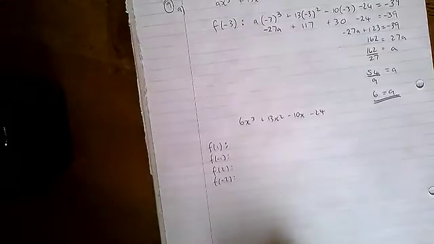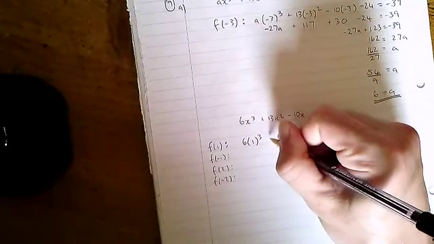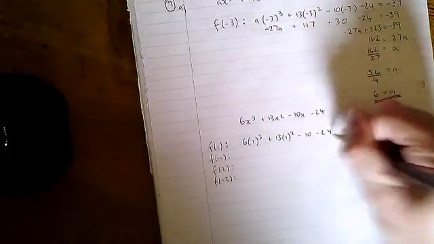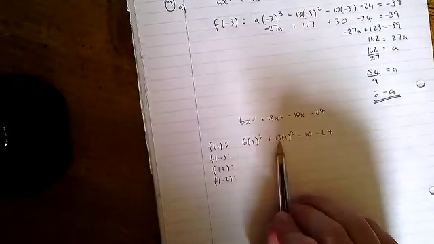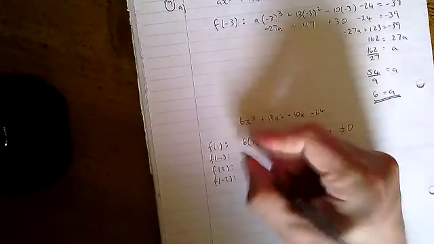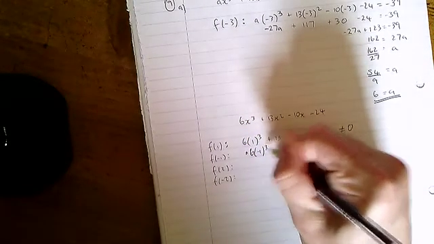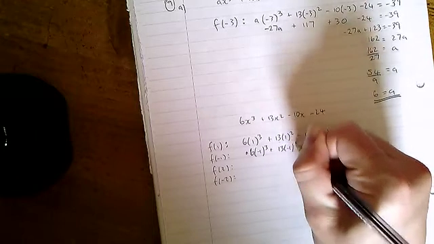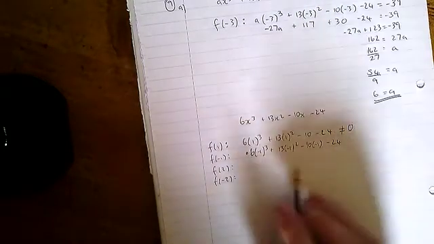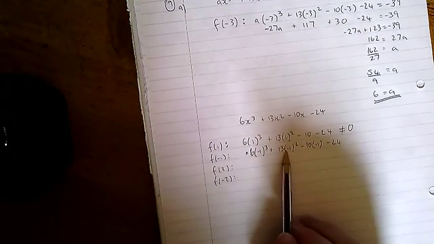I'm hoping it'll be one of these four here. So 6 lots of 1 cubed plus 13 lots of 1 squared minus 10 minus 24. Okay, so 6 plus 13 is 19. That's clearly not going to equal 0. What about when it was minus? So 6 lots of minus 1 cubed plus 13 lots of minus 1 squared minus 10 times by minus 1. Well, this might work. That's going to be minus 6. That's going to be 13.